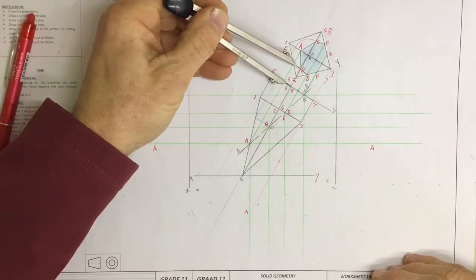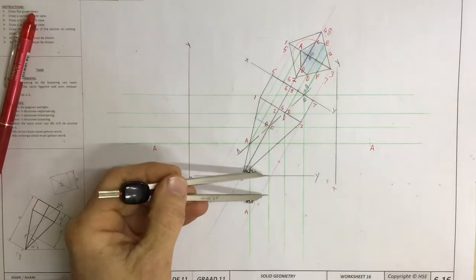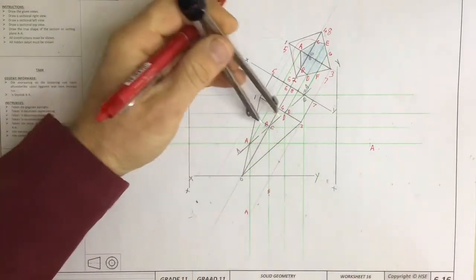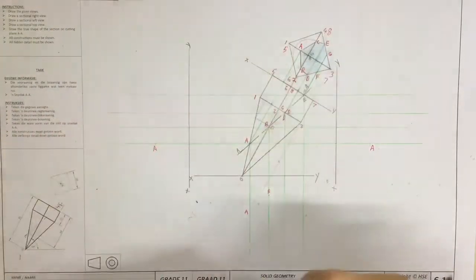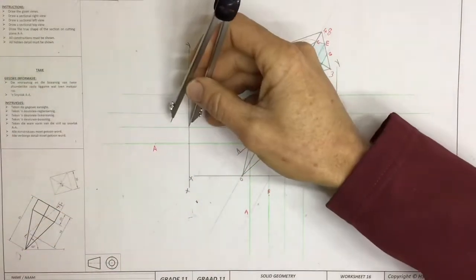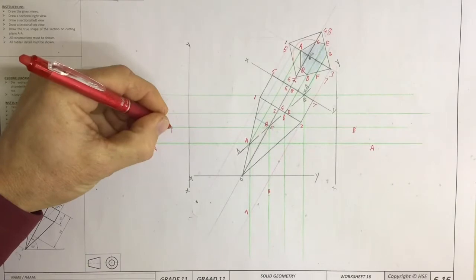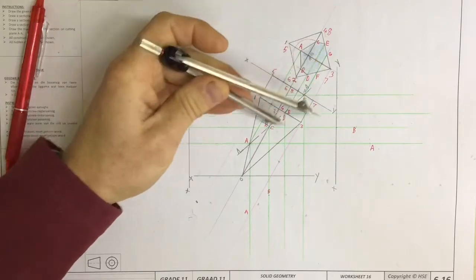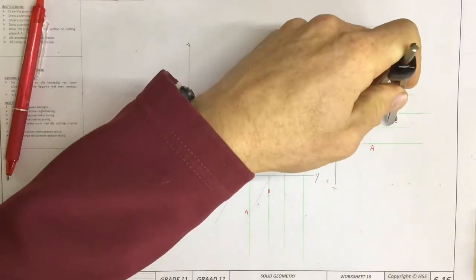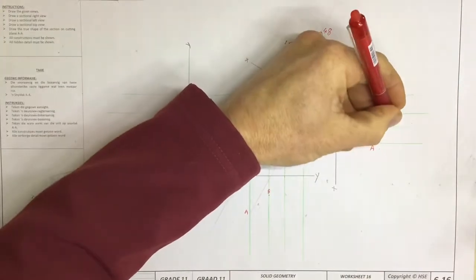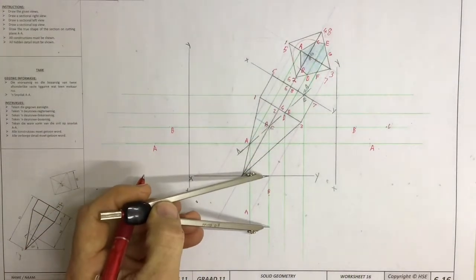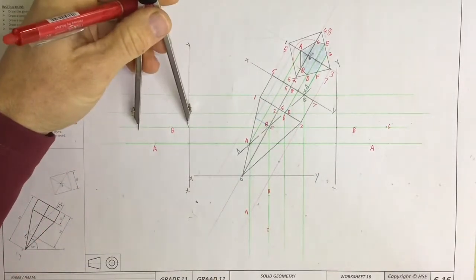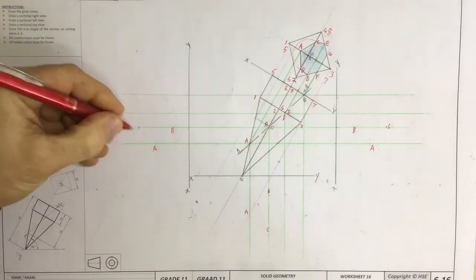Okay, then we look at B. There's B, distance from B. Find B over here, drop it down to the XY axis, mark it as B. Take it across over here. There's B over there. Take it across over here. There's B over there. C is on the other side there. Measure that off. Find C. Take it across. Mark it off over there. There's C. Mark it off over here. There's C. And mark it off over here. There is C in that drawing as well.